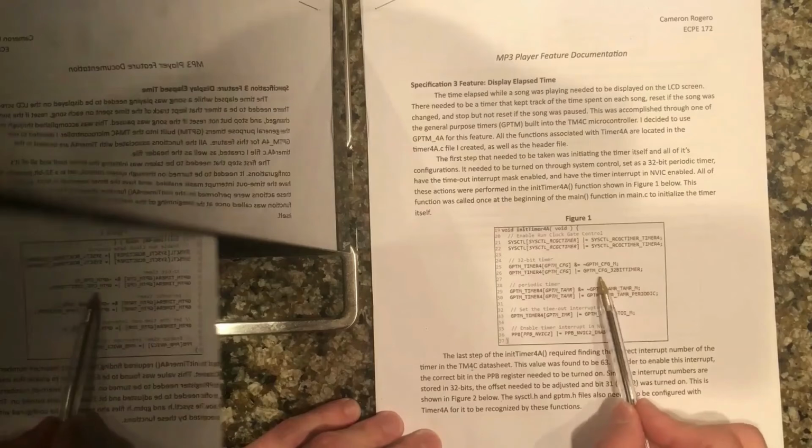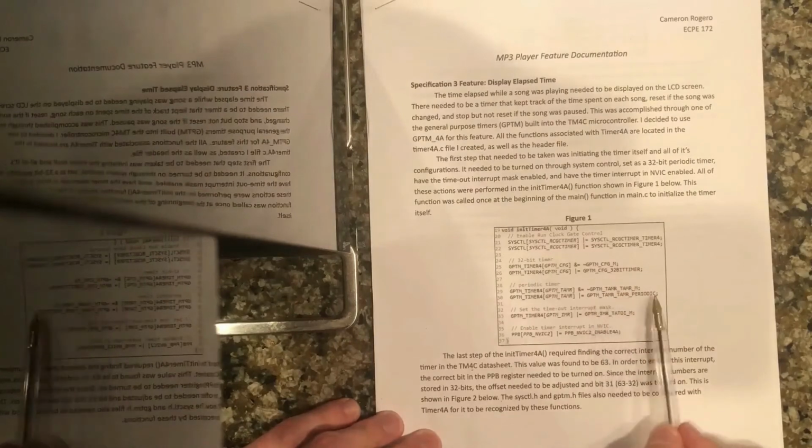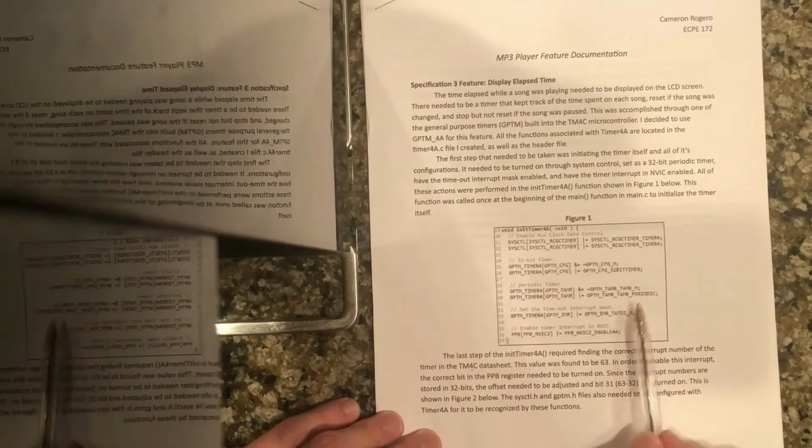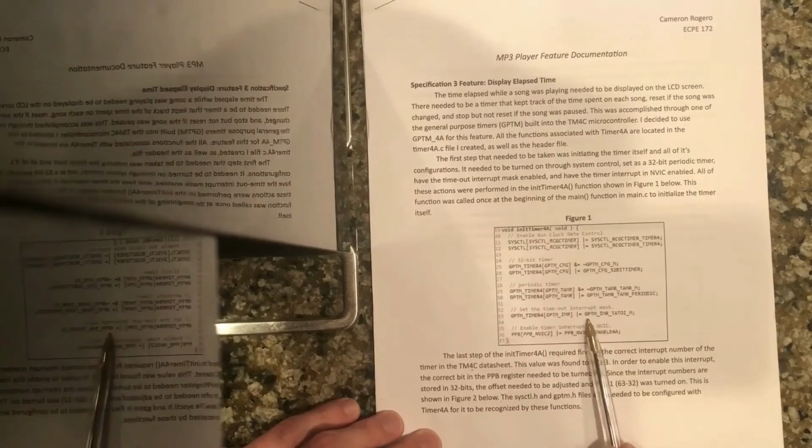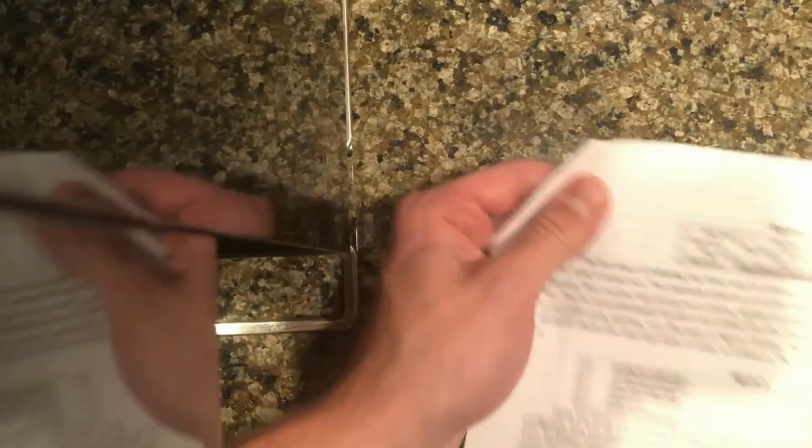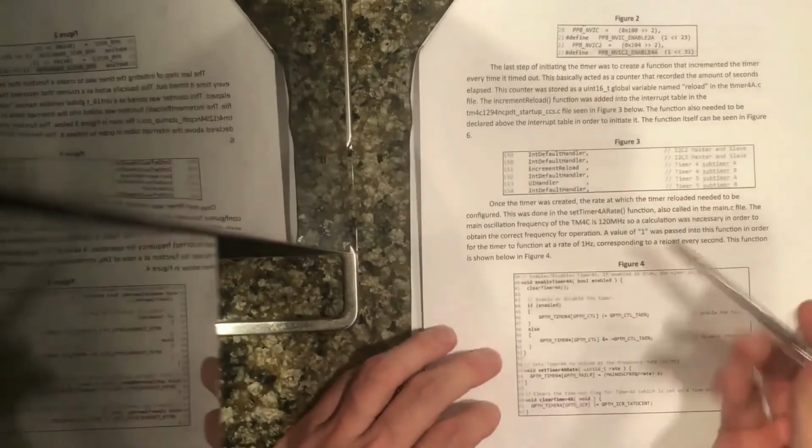So this makes it a 32-bit timer. This makes it able to be periodic, so it repeats the same way. This is enabling interrupts. So when the timer times out, it will reset itself. This is doing kind of the same thing. So the interrupt itself had to be accounted for.